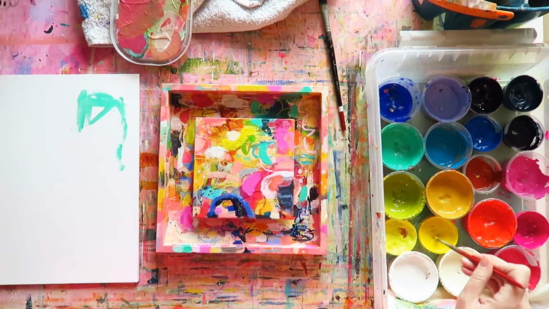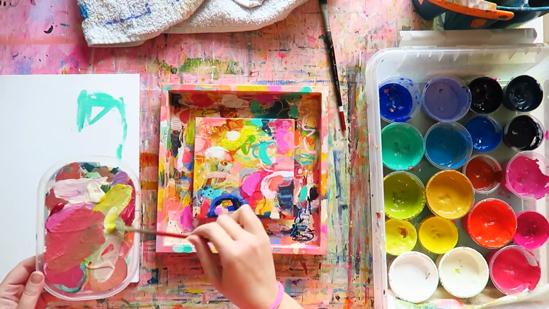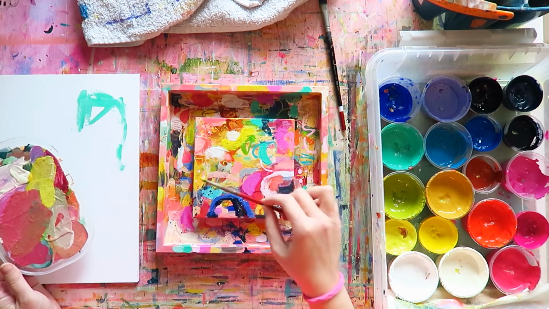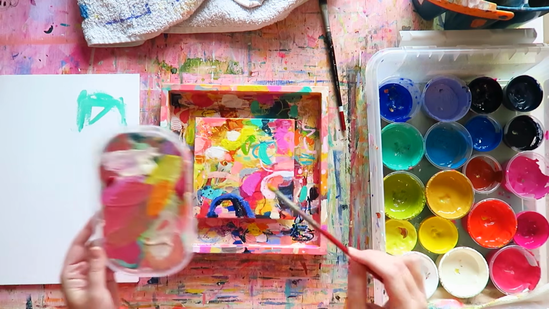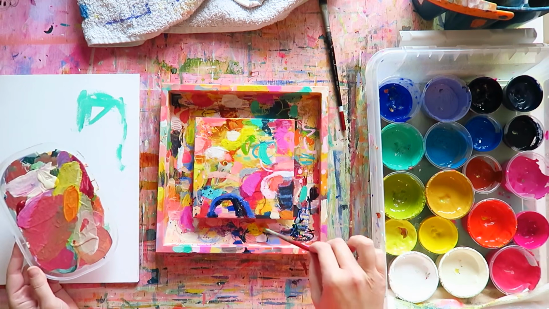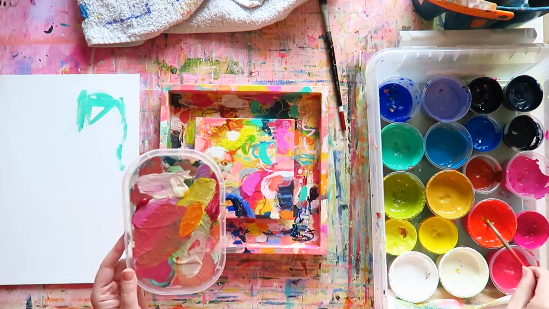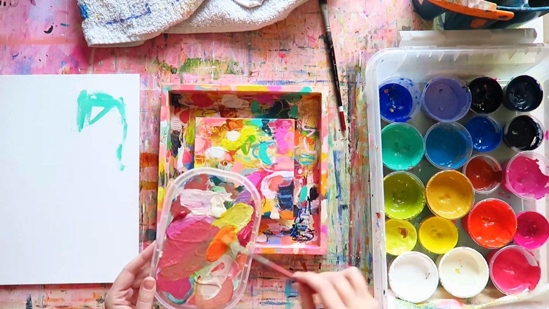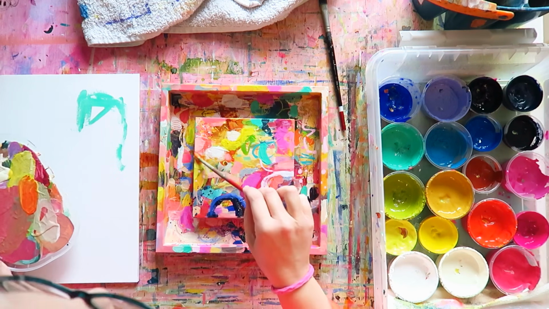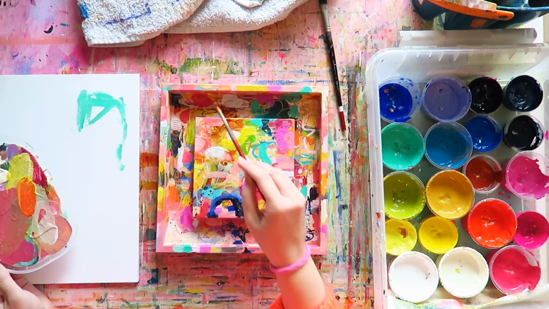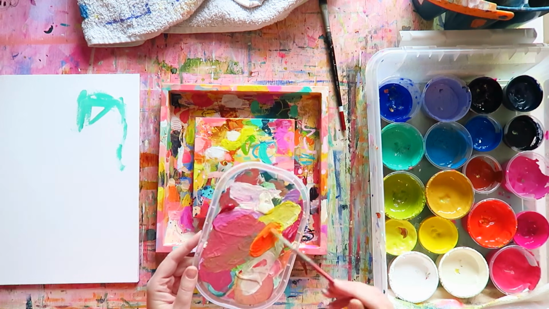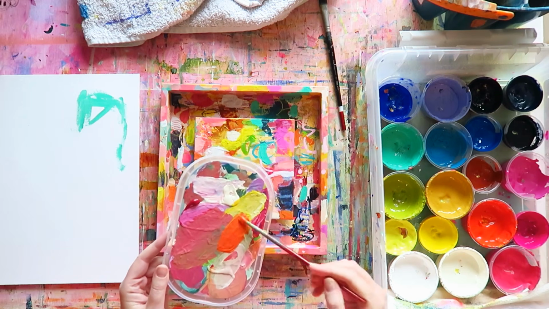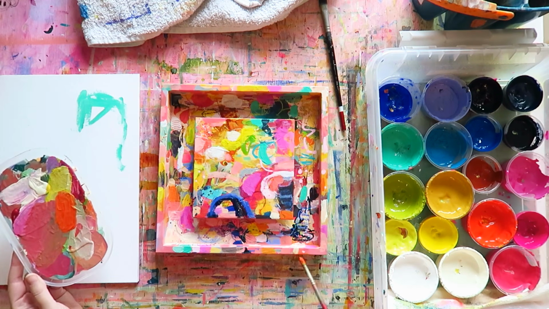You can see I'm layering mint on top of mint, yellow on top of yellow, maybe with some slight adjustments, but 95% of the time I'm just cleaning up the areas with the same colors that they were. Again, just to get rid of some of that muddiness that I'm not interested in.